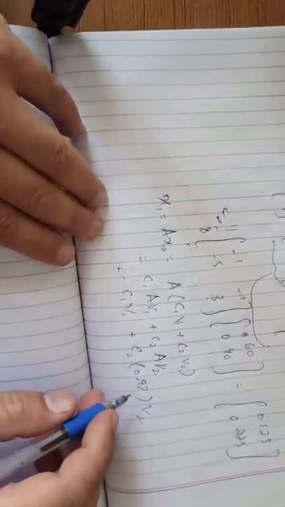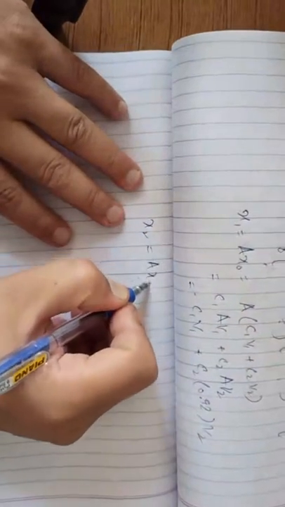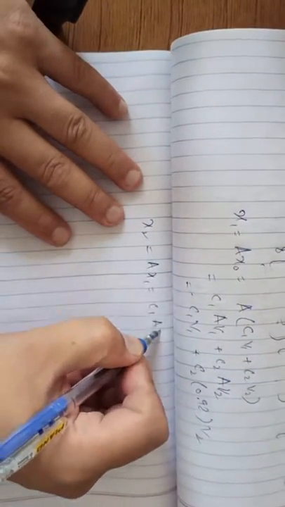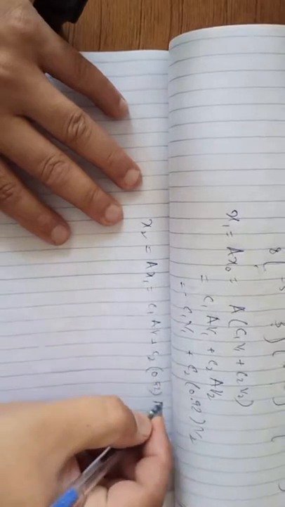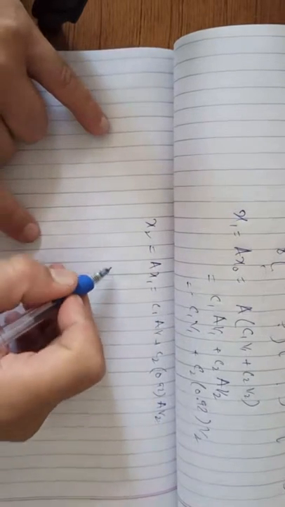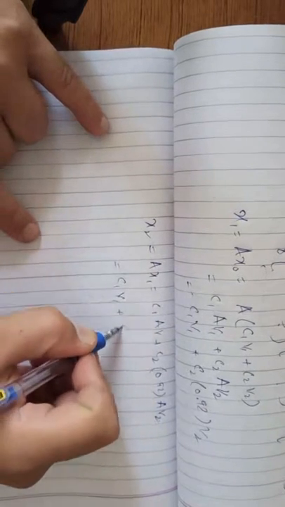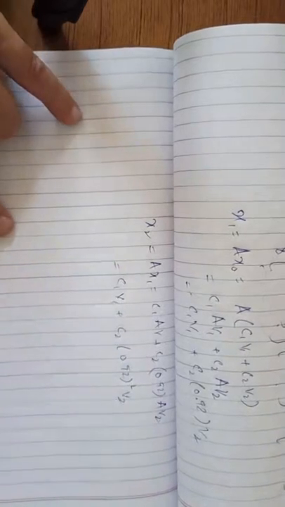And similarly we can write x2 as A times x1, which is c1 times A v1 plus c2 times 0.92 times A v2, and this is equal to c1 v1 plus c2 0.92 whole square into v2.